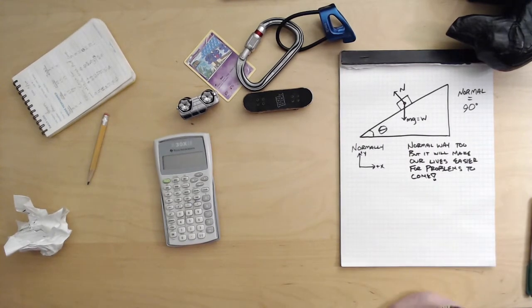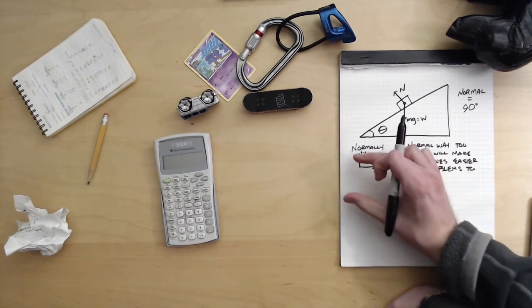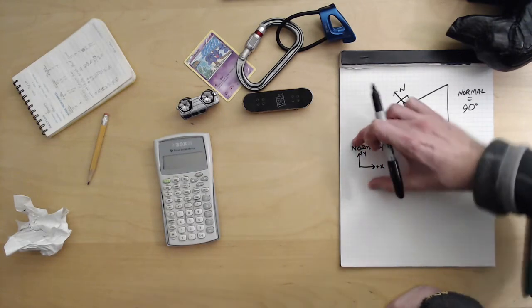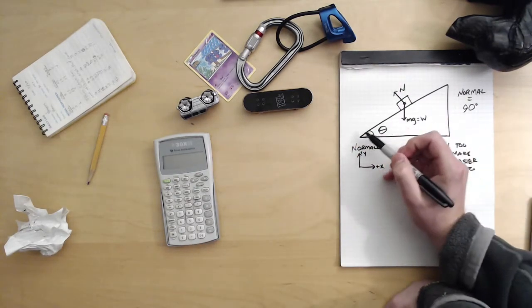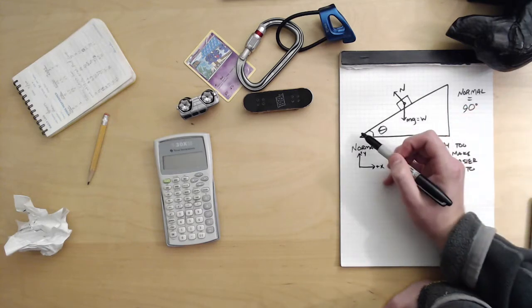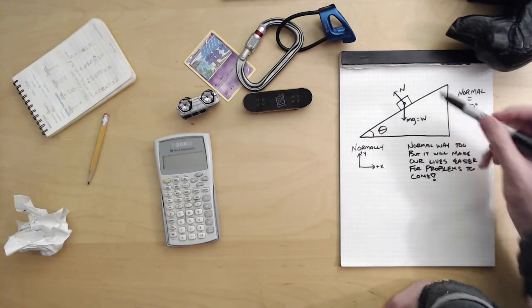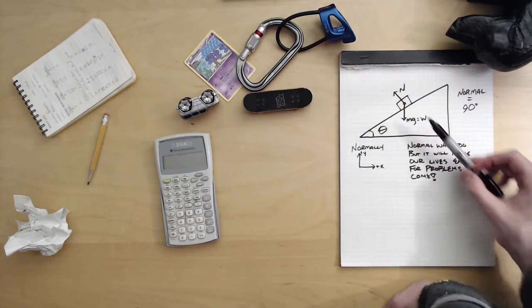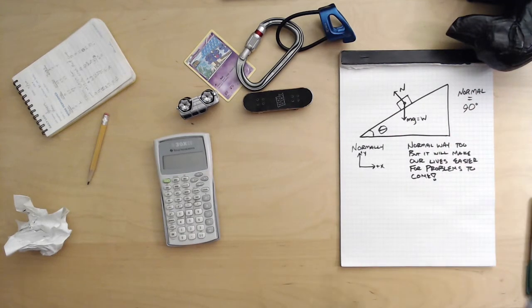So what we're going to do is take our normal coordinate plane and just rotate it so that the x-axis runs along the plane of our slope and the y-axis lines up with the normal force. So I'm going to draw our new axis here in green, okay?